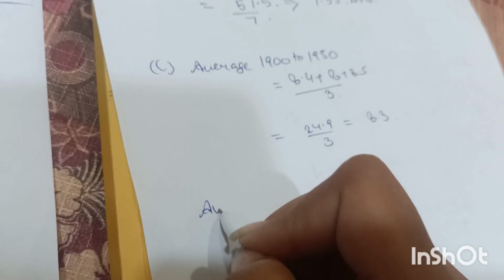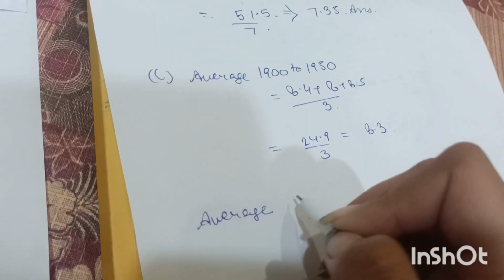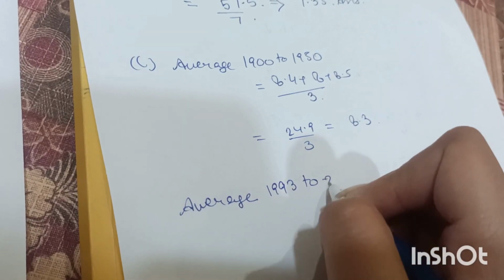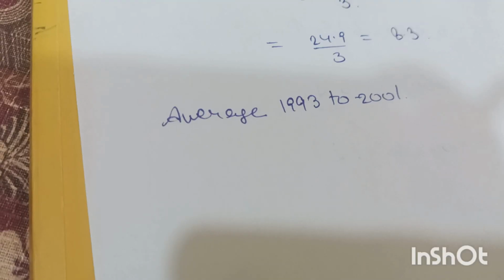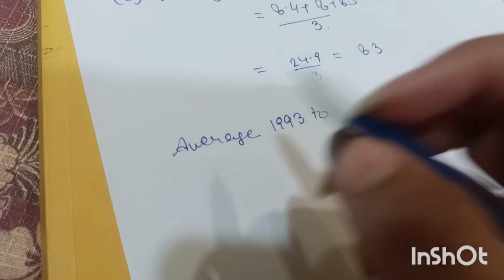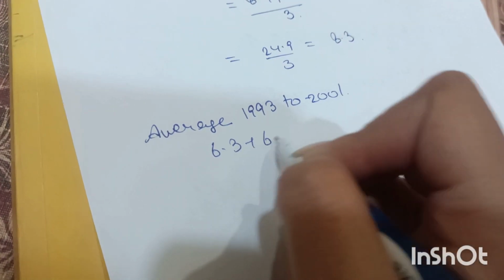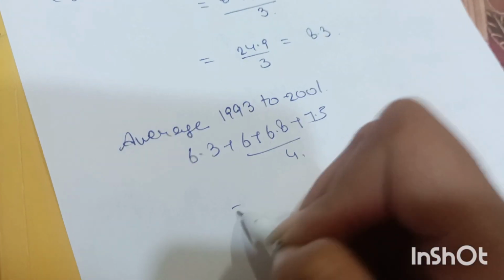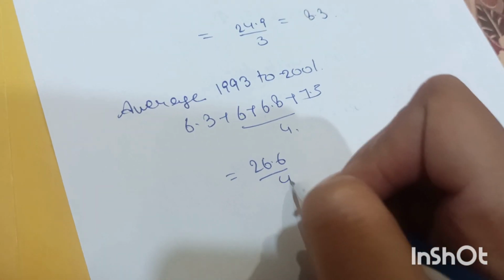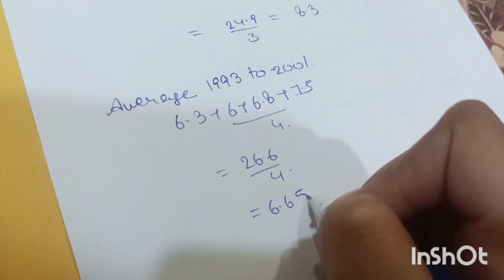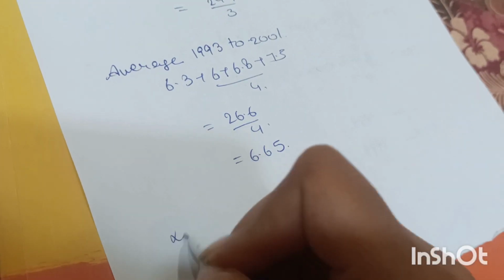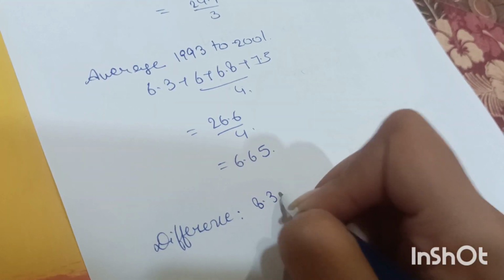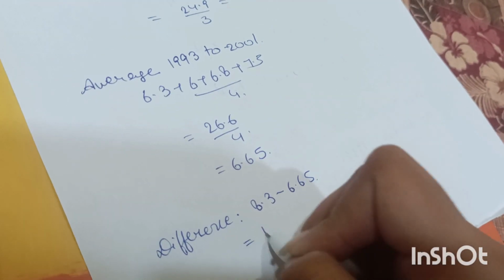Now the average from 1993 to 2001. This will be 6.3 plus 6 plus 6.8 plus 7.5 upon 4. So the value will be 26.6 upon 4, which is 6.65. So now we have to find the difference. The difference will be 8.3 minus 6.65, which comes to 1.65.